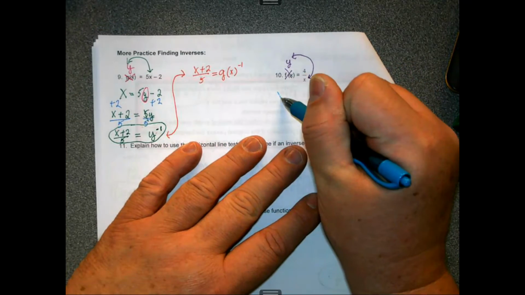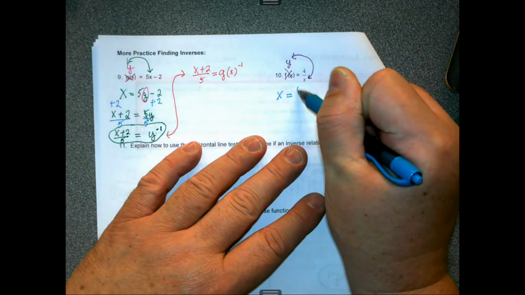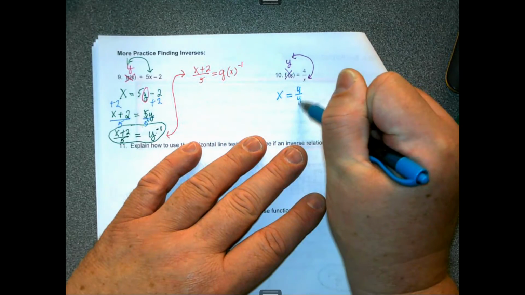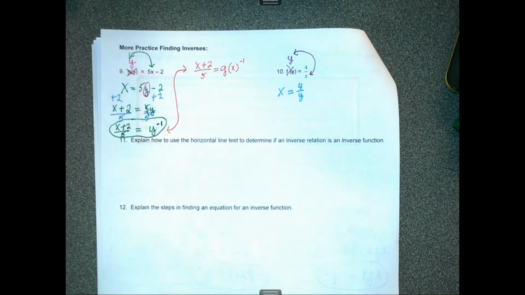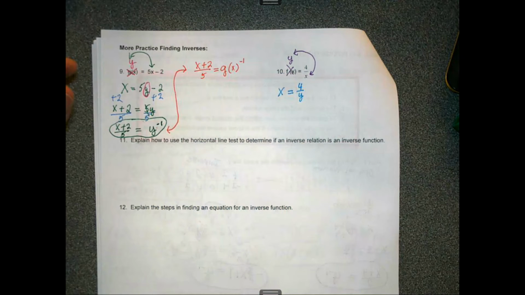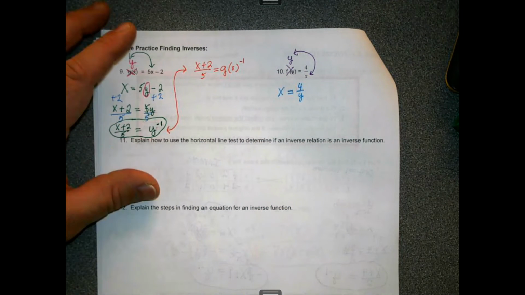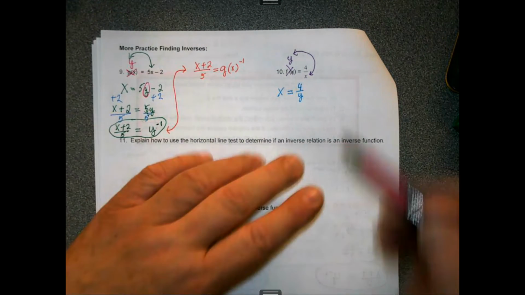So I have x equals 4 over y. Solve for y. I have a fraction, so I need to get rid of that denominator, right?